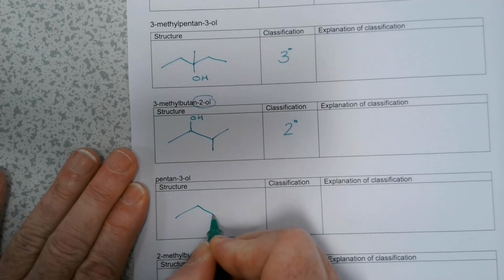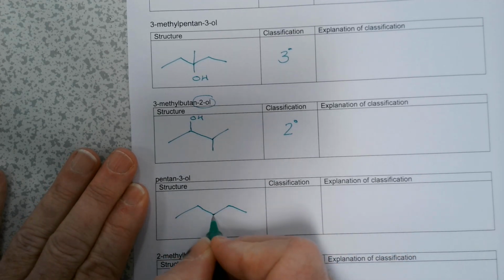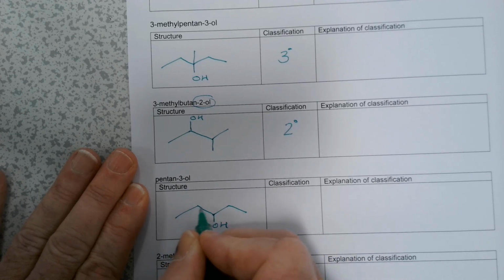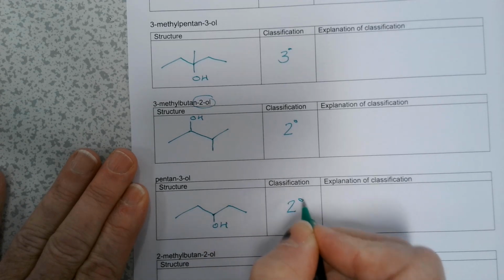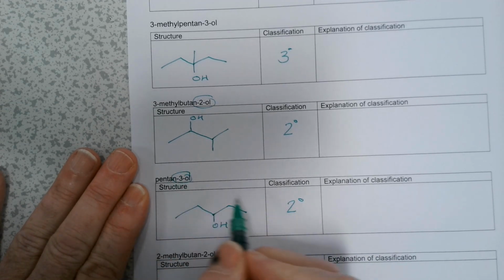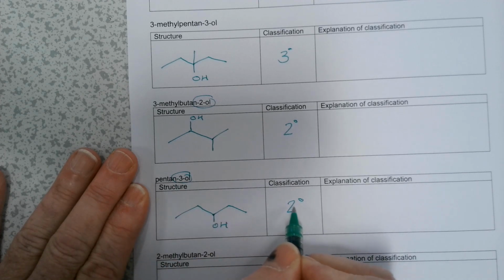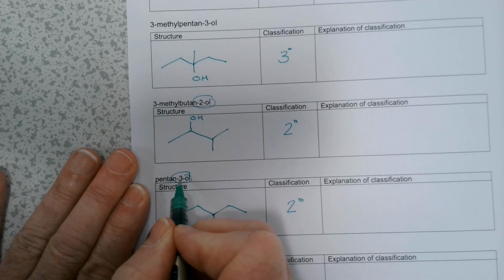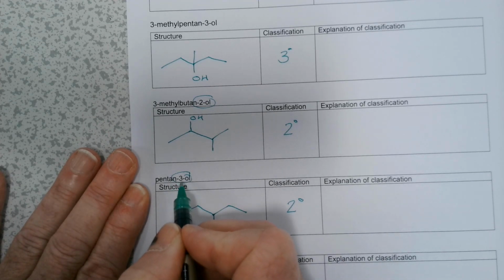Pentan-3-ol, 3, 4, 5. OH group on carbon number 3. The OH is on a carbon attached to two carbons, so secondary. We can see, therefore, there is no relationship whatsoever between the classification and this number. It's about structure. It's not just about what this number is.